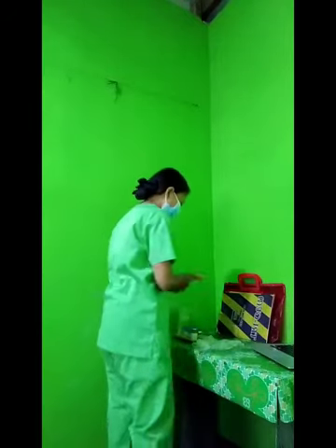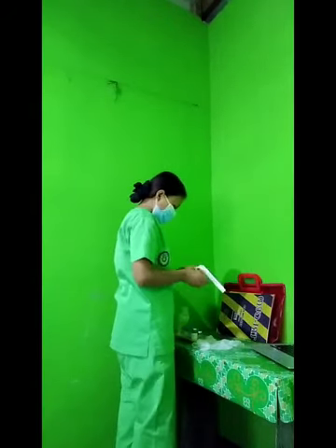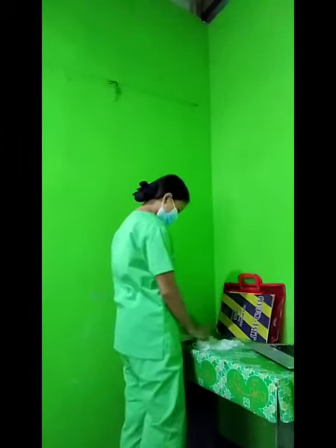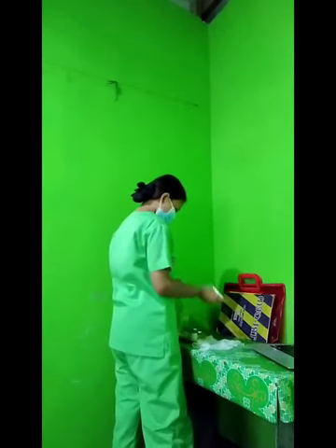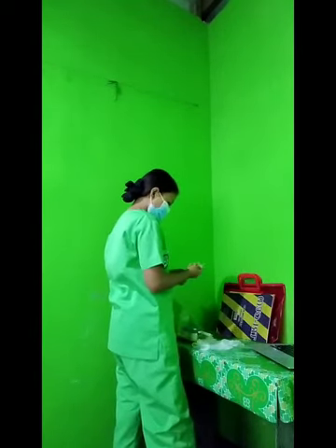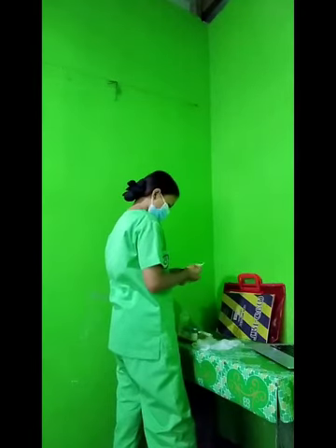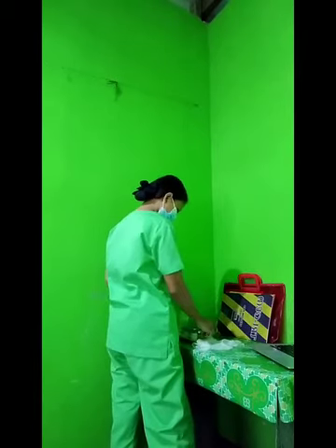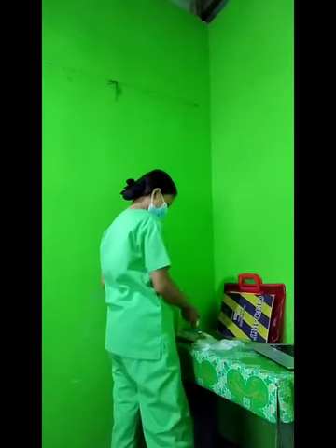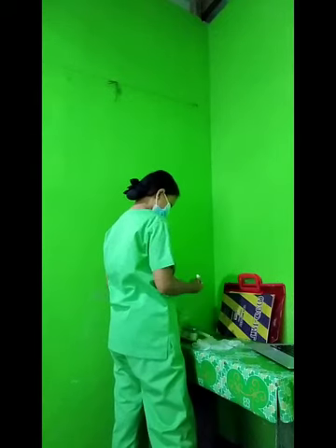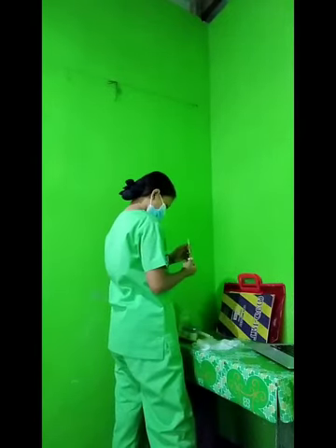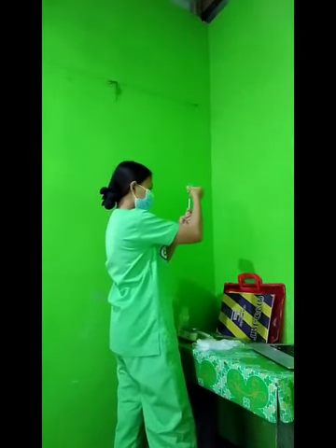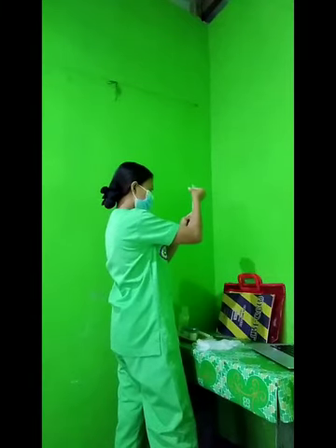Then, withdraw the medication from the ampule. And check for the level.